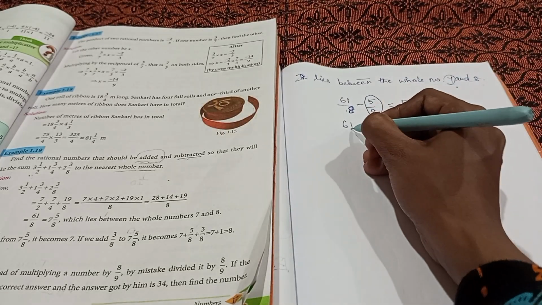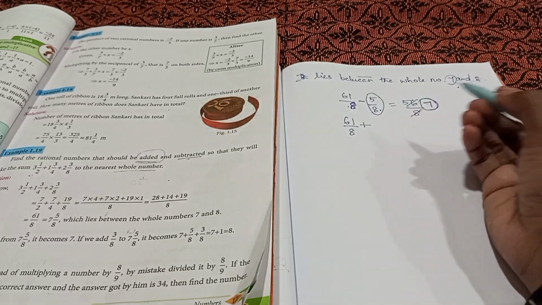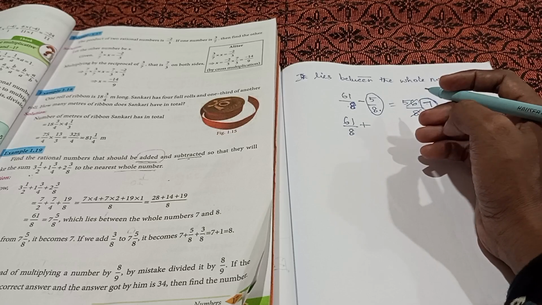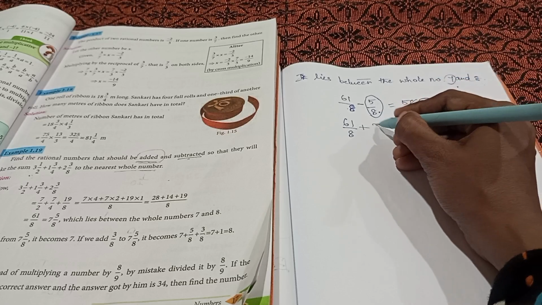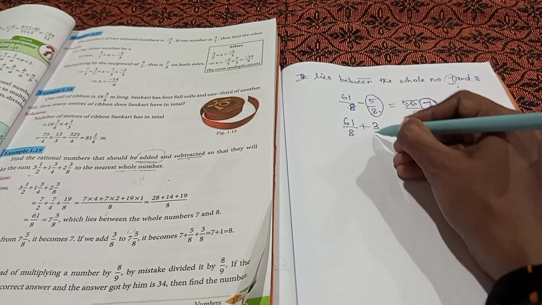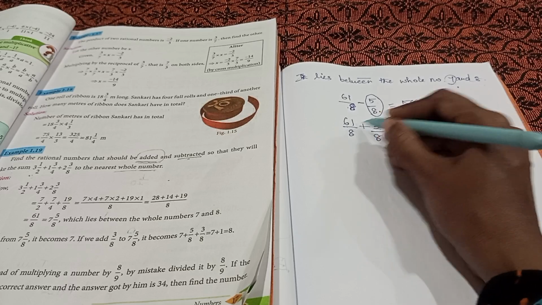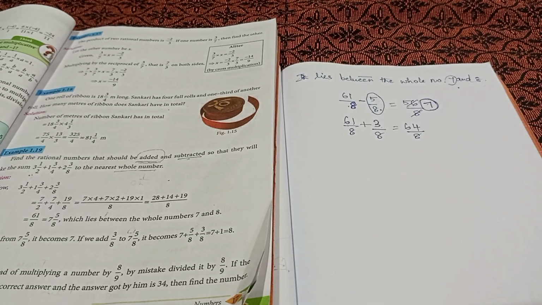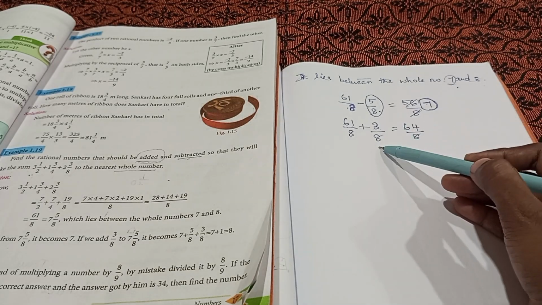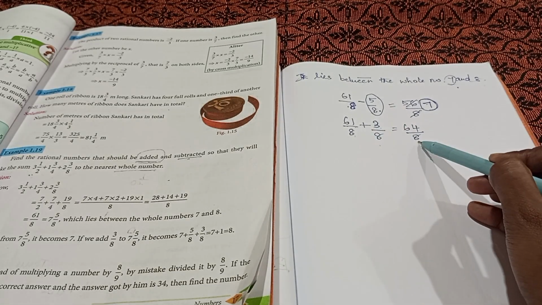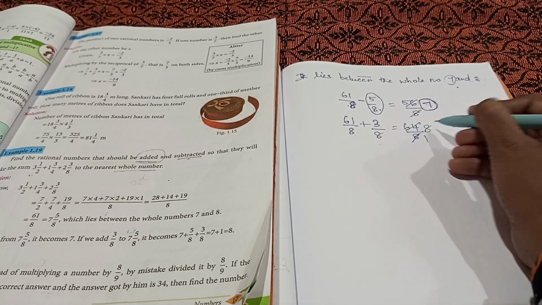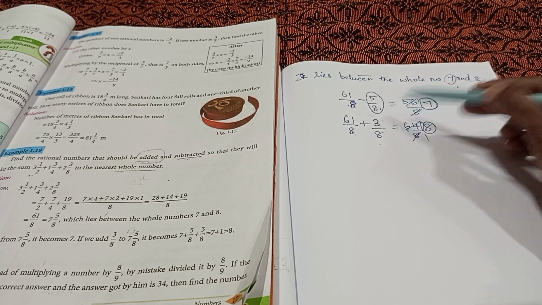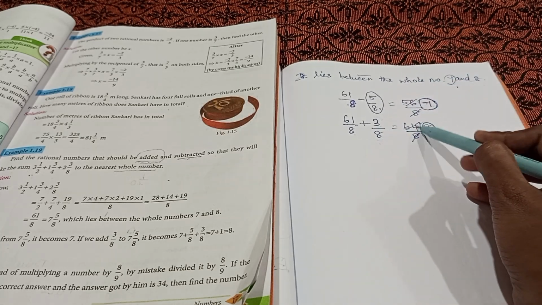Likewise, what rational number if you add, you will get 8? In the 8 table, 8 eights are 64. So 61 plus 3 gives 64, that is 64 by 8. So you have to add 3 by 8 to this rational number, and you will get 64 by 8. Now you divide: 8 ones are 8, 8 eights are 64. You get 8 here. If you subtract 5 by 8, you get 7, and if you add 3 by 8, then you will get 8.